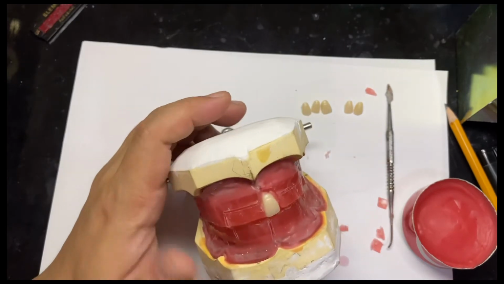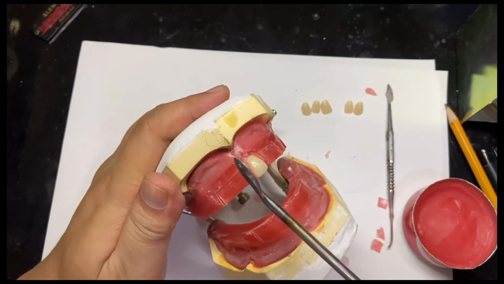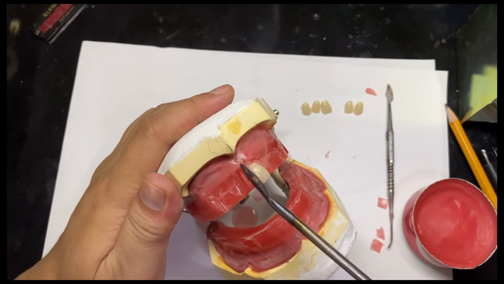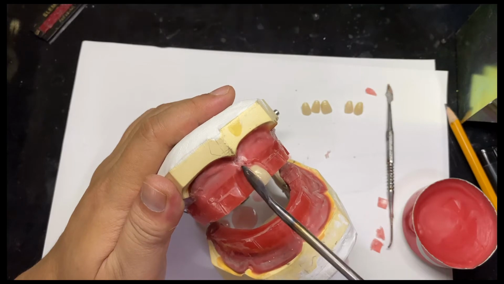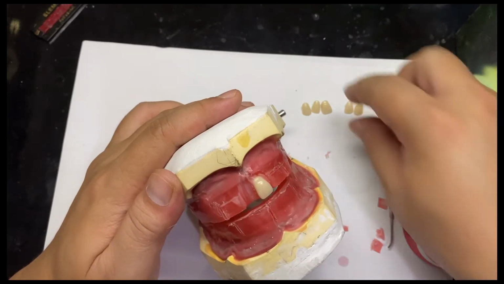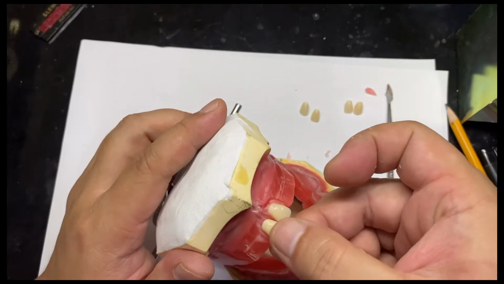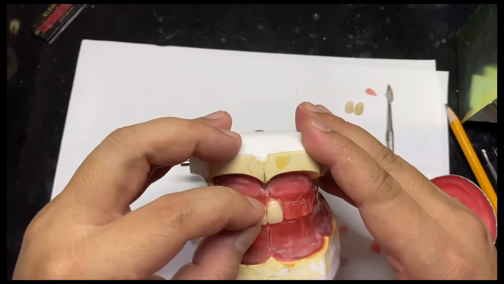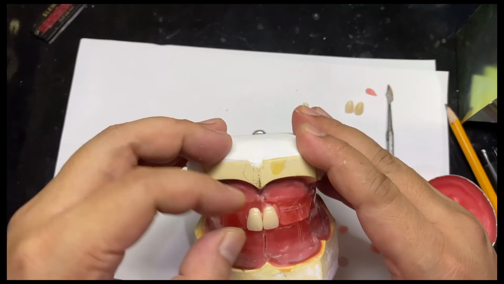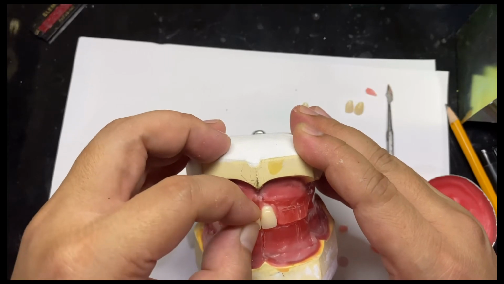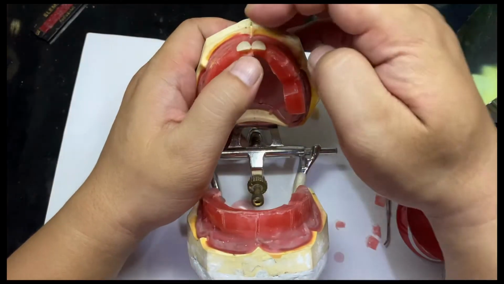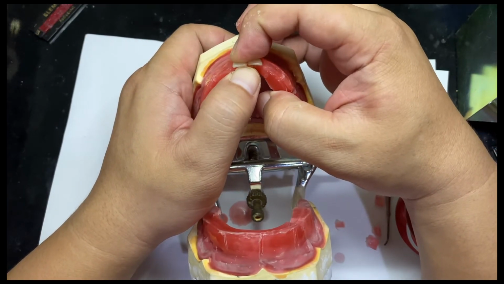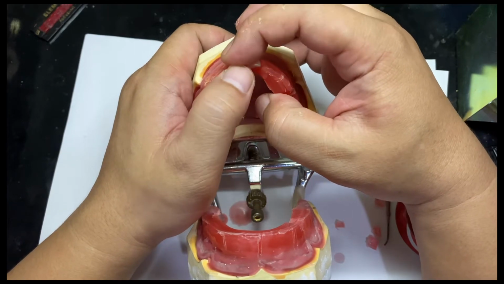Now I'm going to set another central incisor so that I'll be able to maintain the midline and of course maintain the labial contour. And then try to view it from the incisal view. It has to be symmetrical.